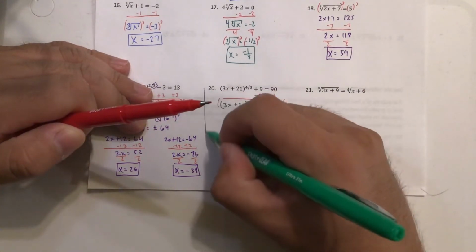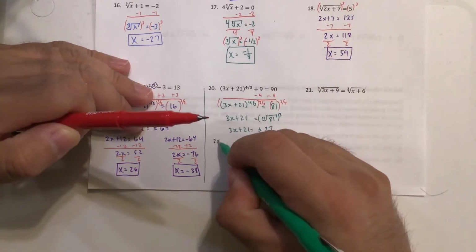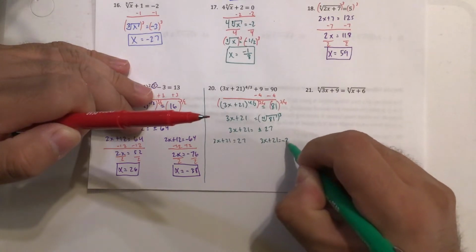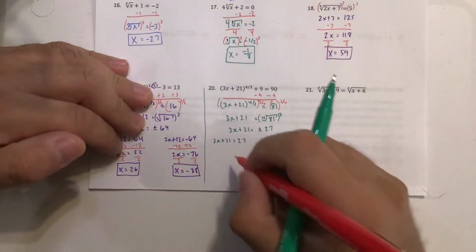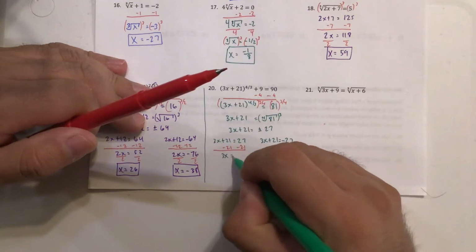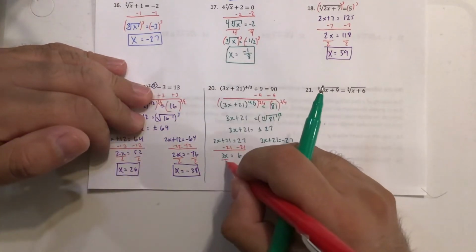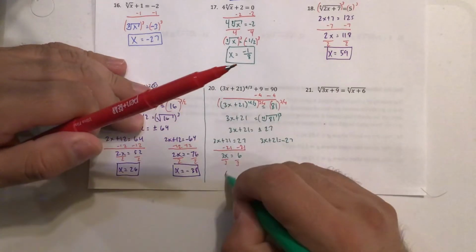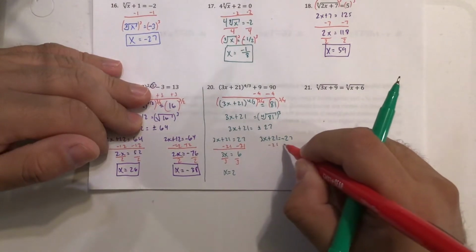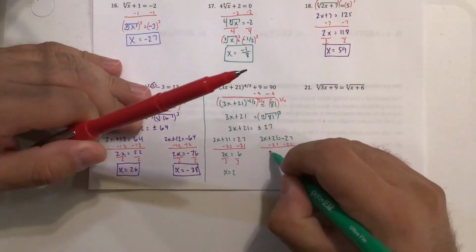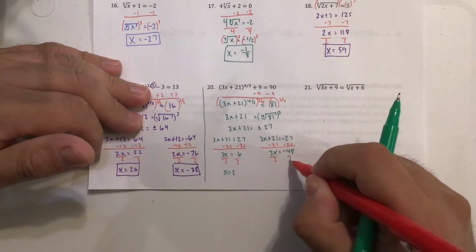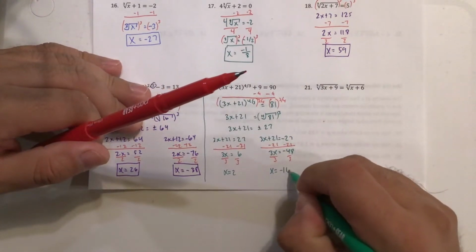So again, we'll be working out 2 equations, so 3x plus 21 equals 27, and 3x plus 21 is equal to negative 27. So on the first side, we'll subtract 21 from both sides. We get 3x is equal to 6. Divide both sides by 3. Our first answer is x is equal to 2. For our second one, we'll follow the same sequence, subtract 21 from both sides. 3x is equal to negative 48. Divide both sides by 3. X equals negative 16.